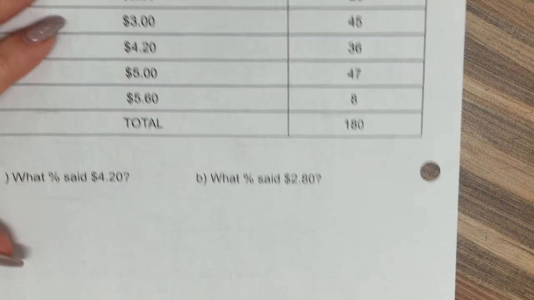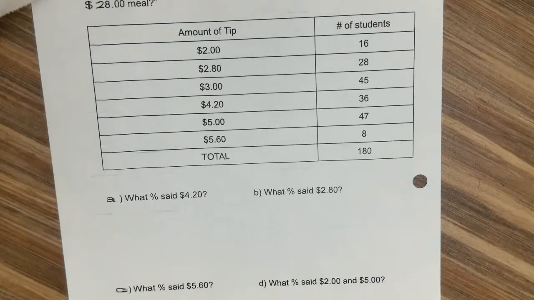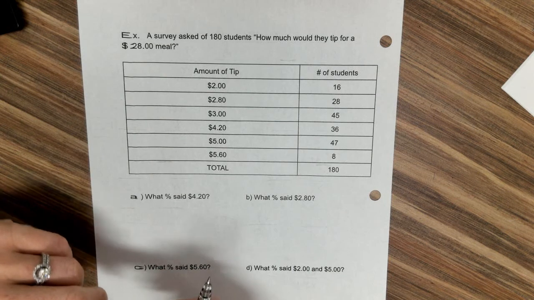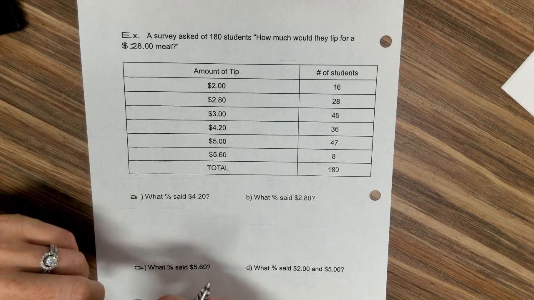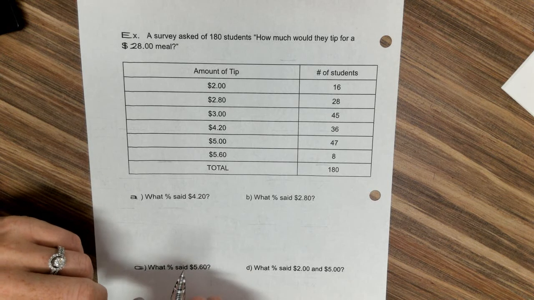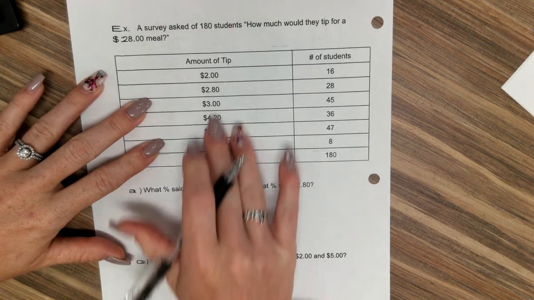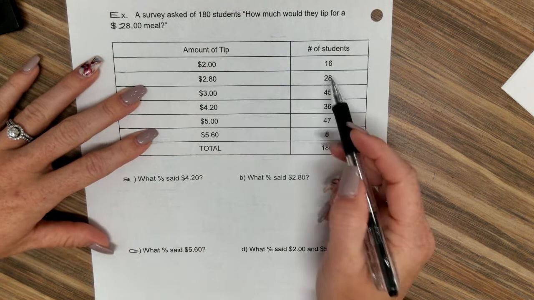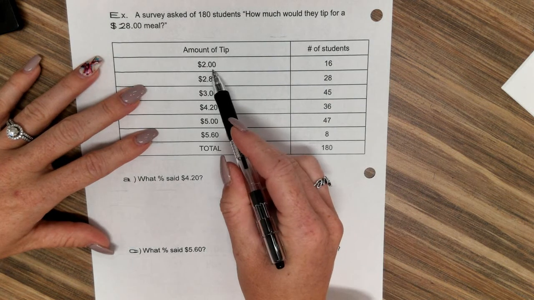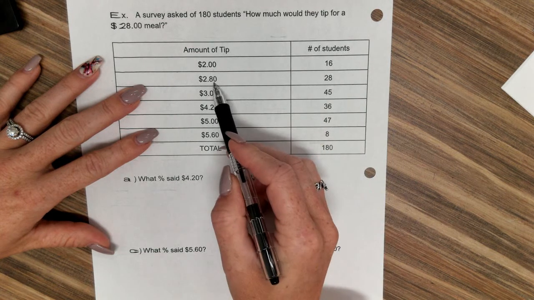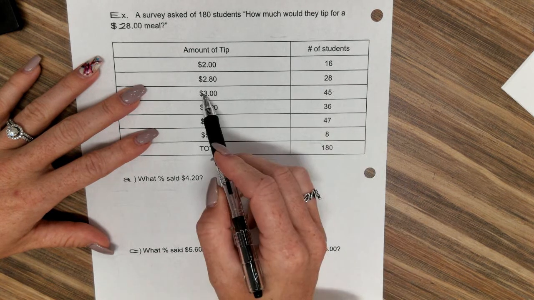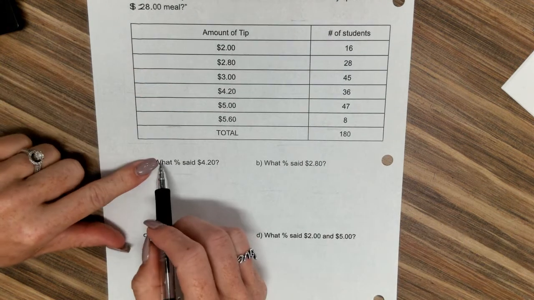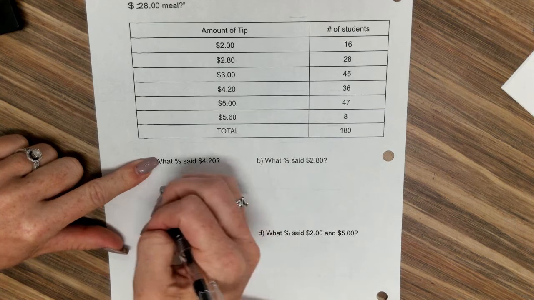All right, on the back, they gave you a table of data. They basically said that they did a survey on students and asked them how much they would tip for a $28 meal. Now, the amount they tip isn't going to be part of your proportion. That's just the answer. 16 students said they would only tip $2. 28 students said $2.80. 45 students said $3, and so forth. Do y'all understand what it's saying? It wants to know what percent. Now stop and go ahead and make your ratios.